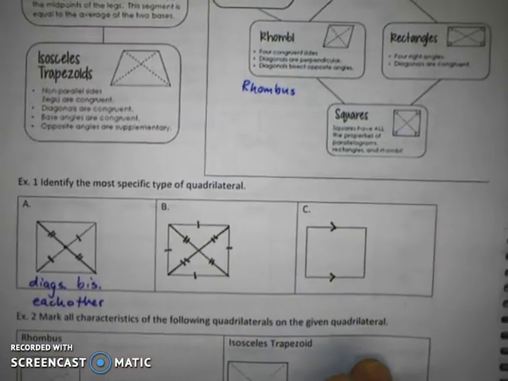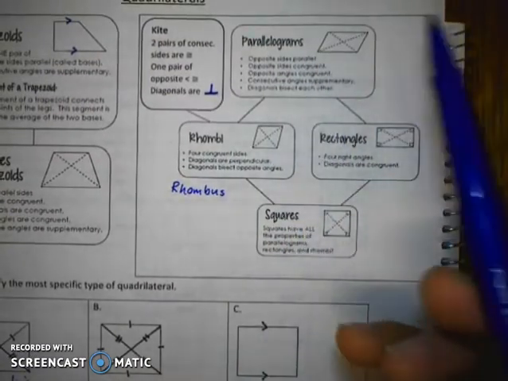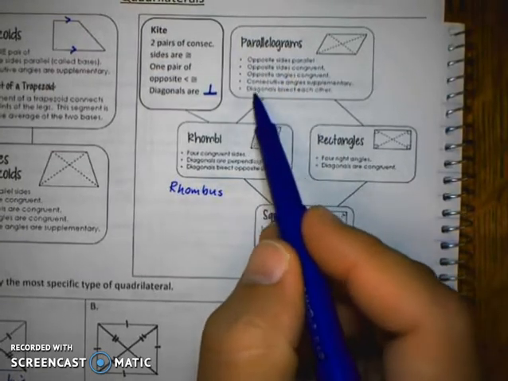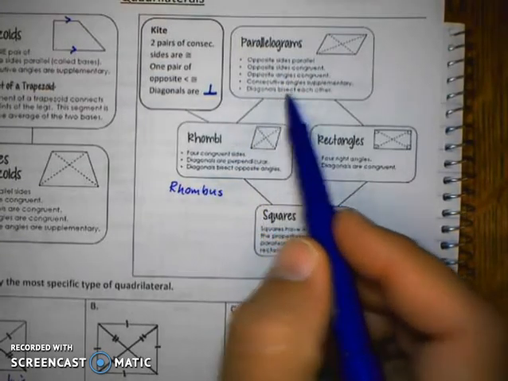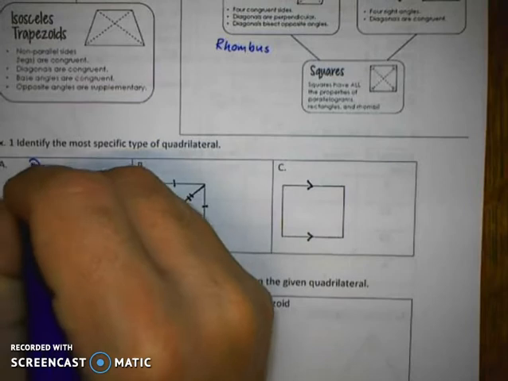And so we want to look at these characteristics and find out which one of these have diagonals that bisect each other. And so we want to look for the diagonal words. In parallelograms, diagonals bisect each other. Well, that is all I know about the diagonals, so the best I can say is that this is a parallelogram.